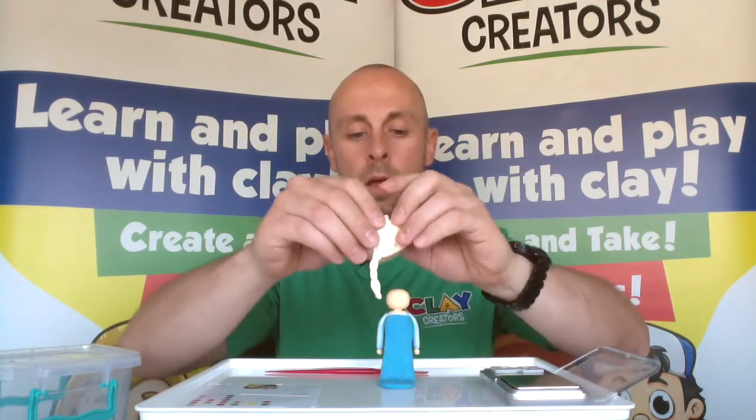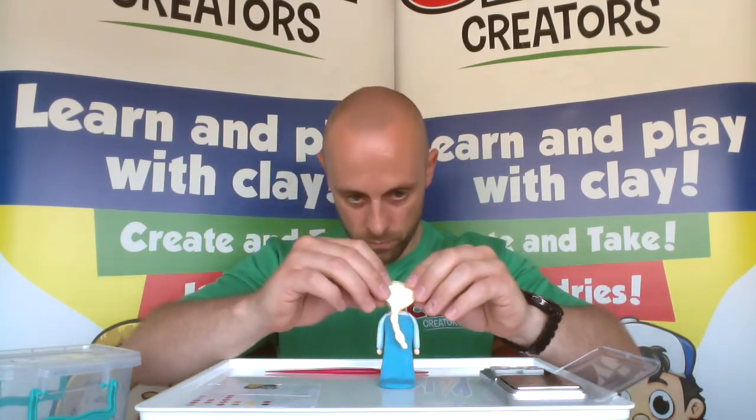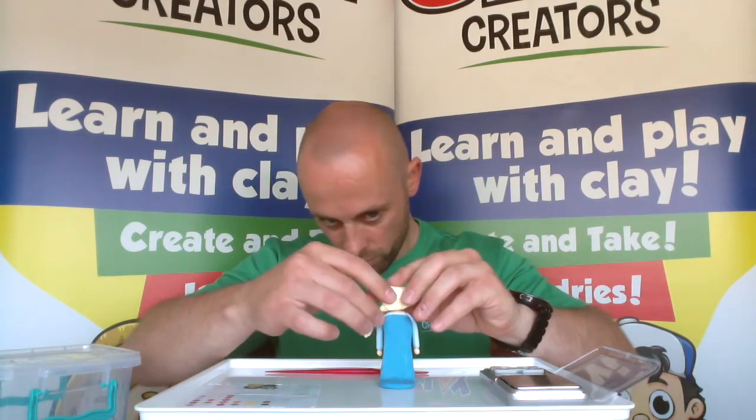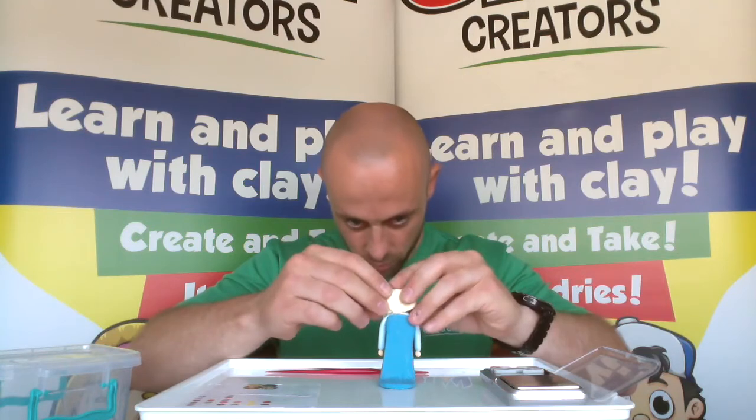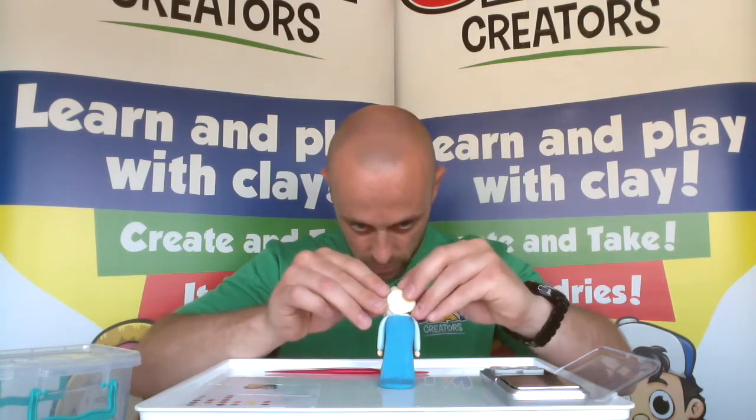I say take the hair over the top, bring the ponytail around the front, and then kind of press it on, hold it all in place.